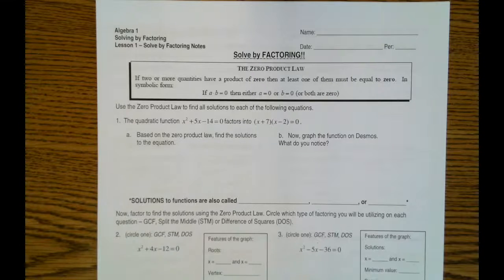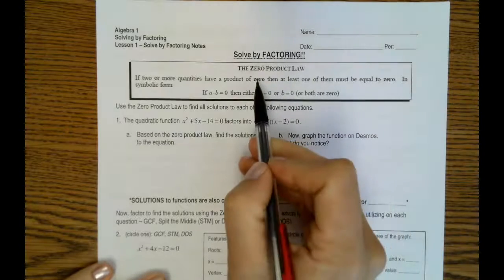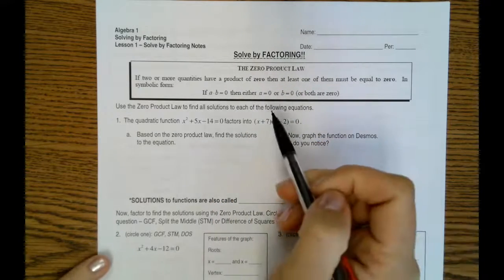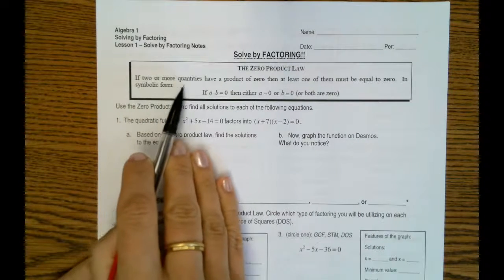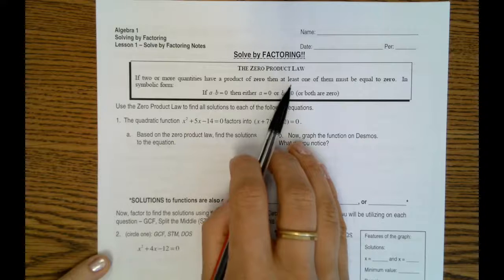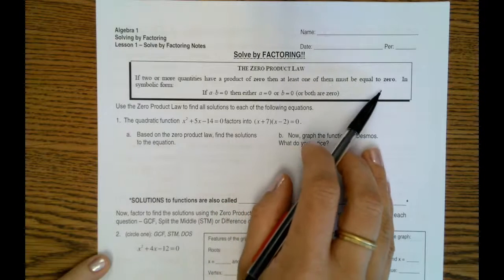Okay, group, this is our Solve by Factoring Lesson 1 notes. So here we're going to talk about something called the zero product law. What this law says is that if two or more quantities have a product of 0, then at least one of them must be equal to 0.